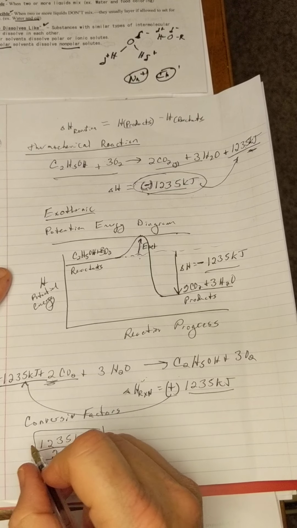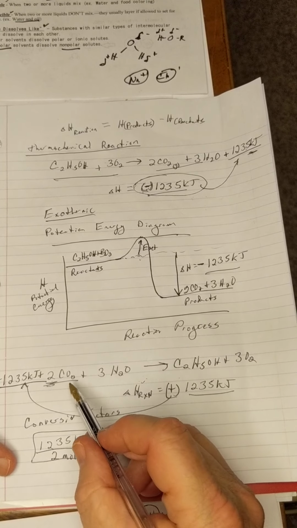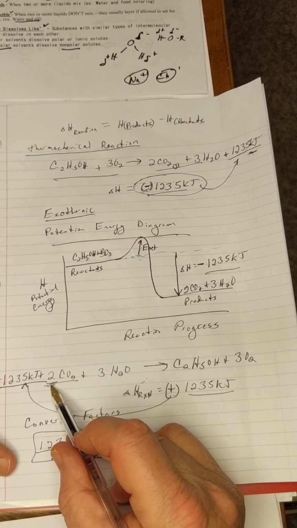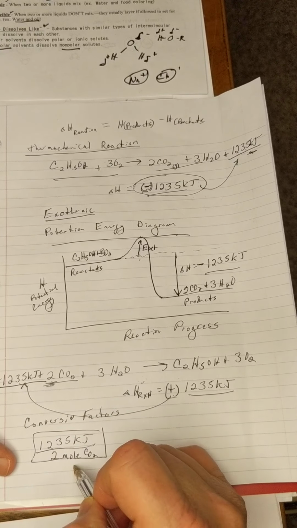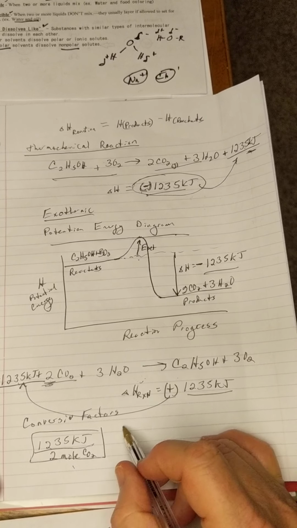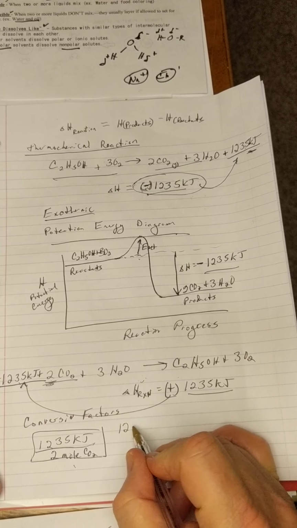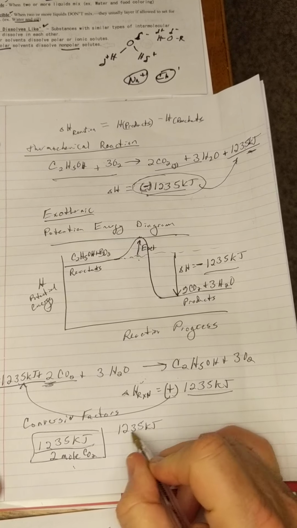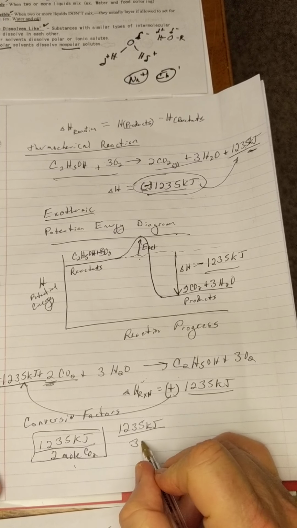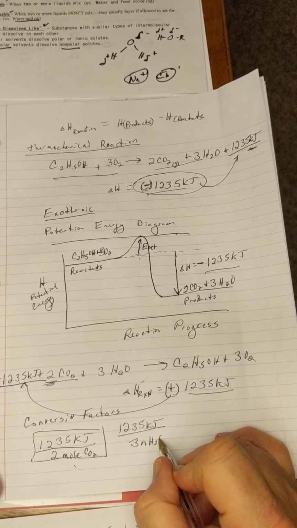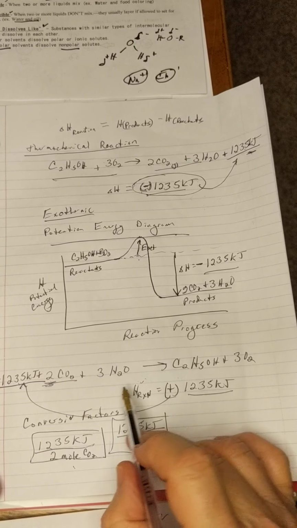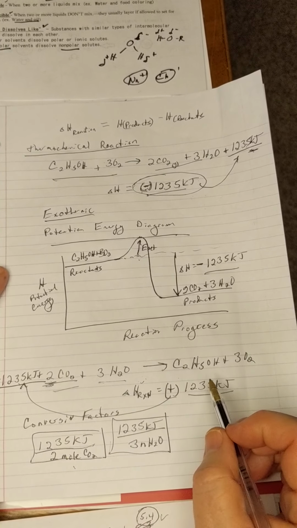Now that's a little discomforting just in the fact that when we do molar mass we don't use the coefficient, but when you use kJs you do use that coefficient. Other conversion factors, it's 1235 kJs per 3 moles of H2O. So the substance matters when you're using this.